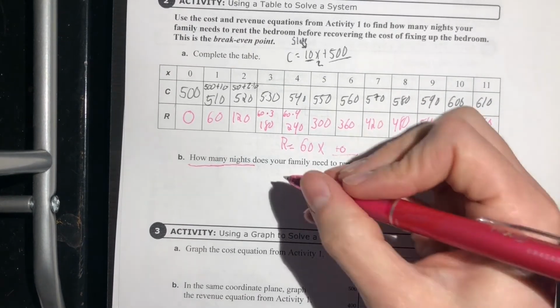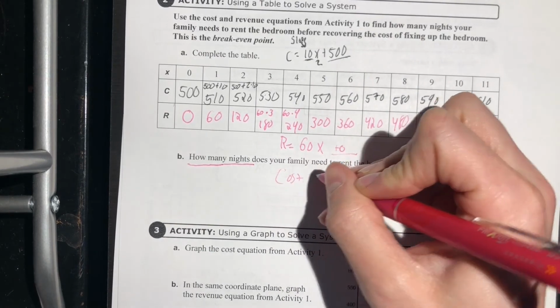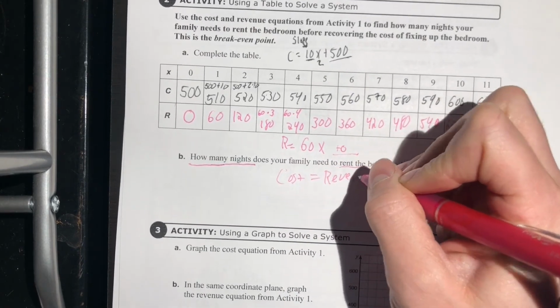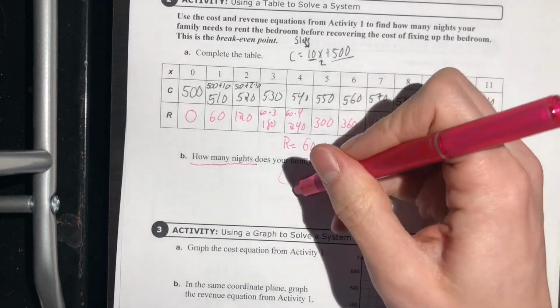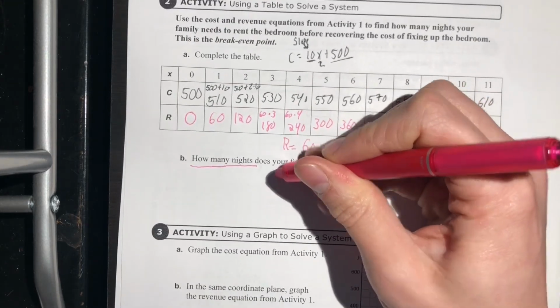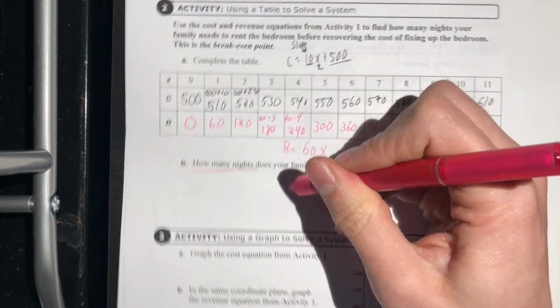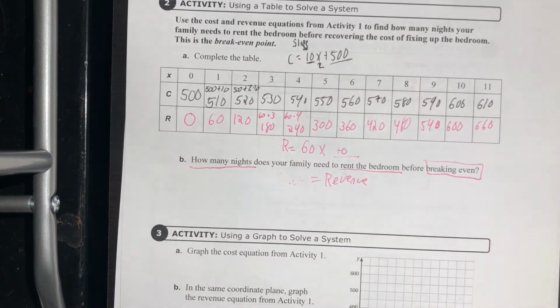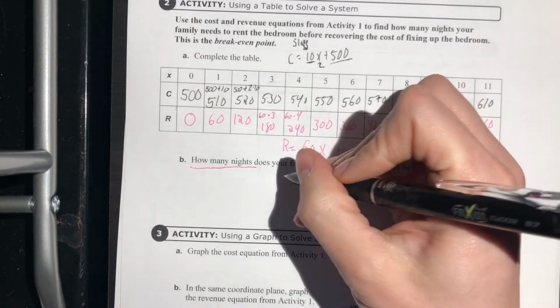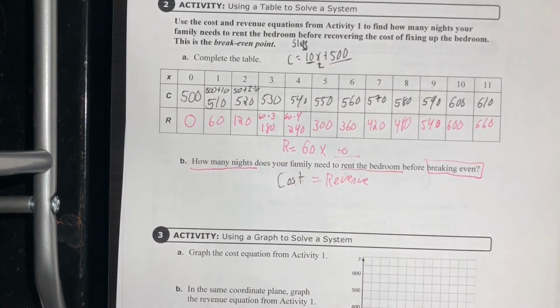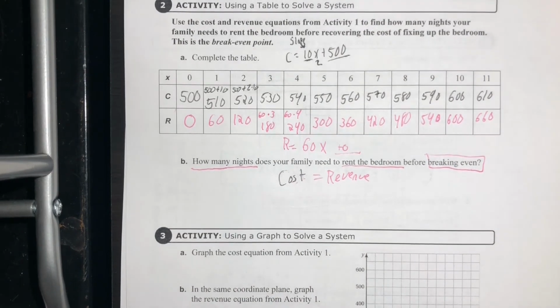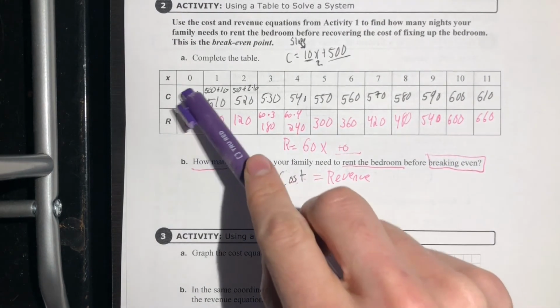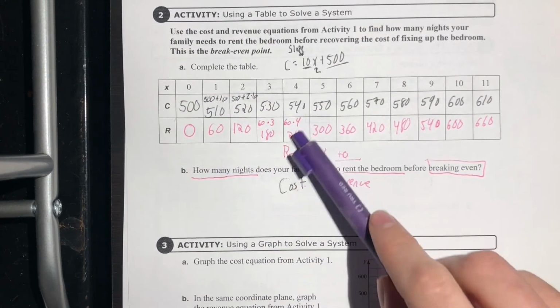So that's when your cost equals your revenue. I lost my color coding. Okay. Cost was black. So cost equals revenue.